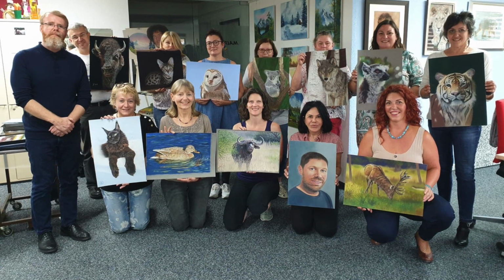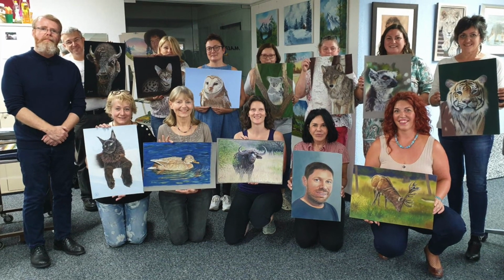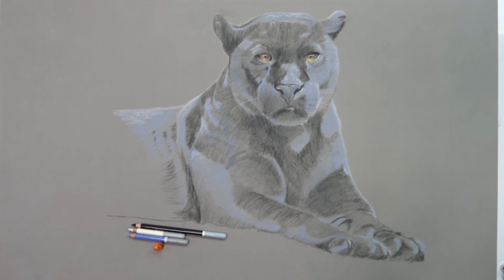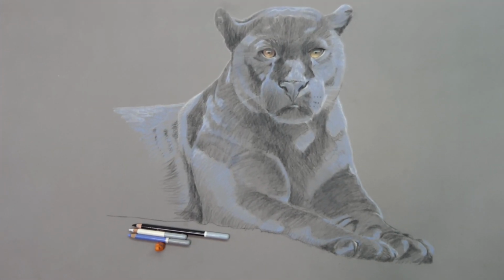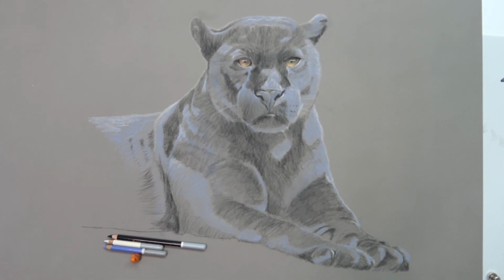I'm actually in quarantine for 14 days. But I'm looking forward to my next project, which is going to be a Black Panther. I thought it would be nice to demonstrate some black fur. I thought that would be a good one.